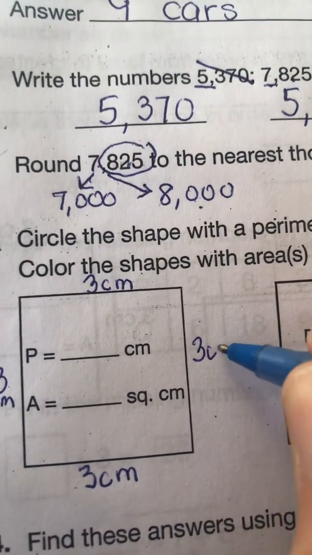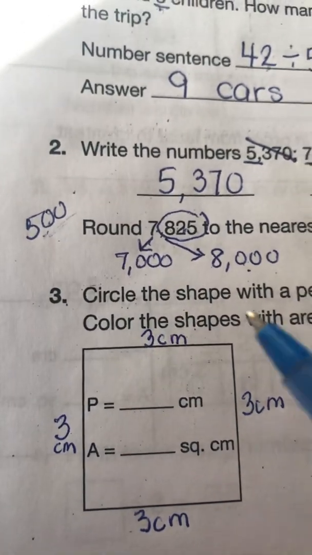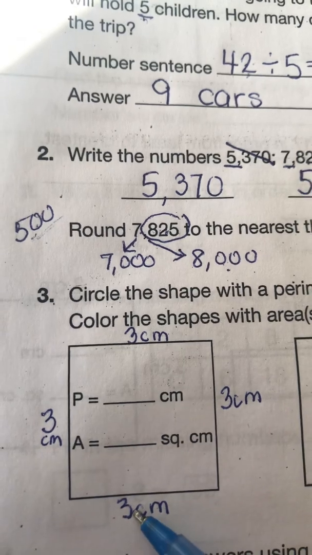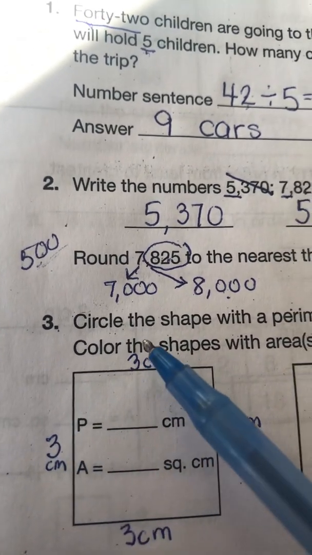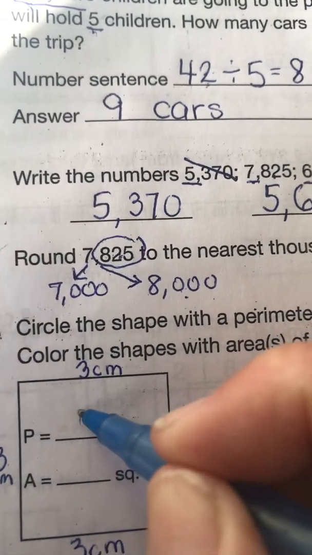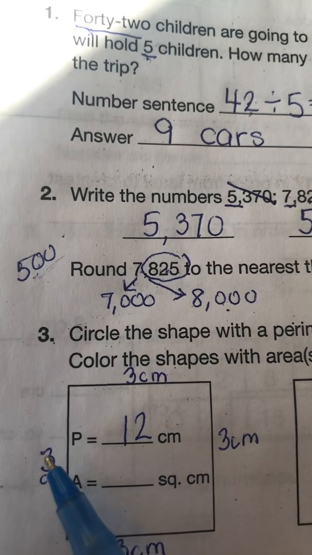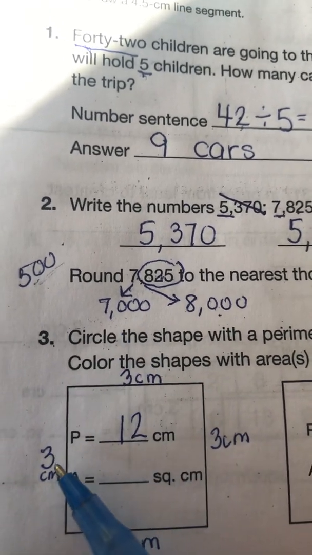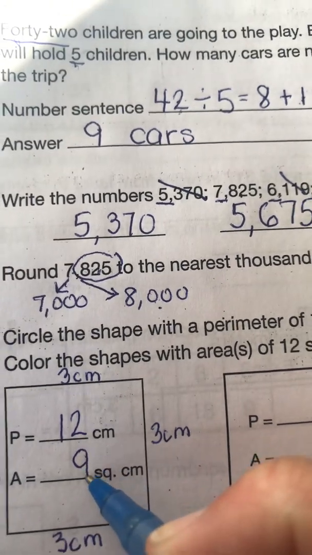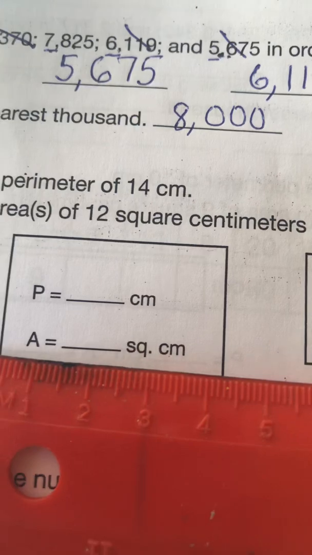Now remember what I said with perimeter. Perimeter, we have to add up all four sides. So that would be 3 plus 3 plus 3 plus 3. Okay? 3, 6, 9, 12. So all together we have 12 centimeters. The area is when you multiply the length times the width. Okay? So 3 times 3 is 9. Moving on.